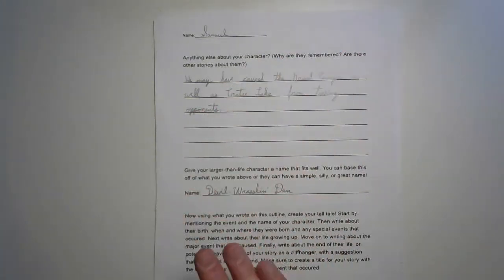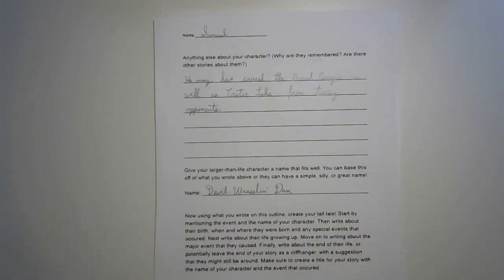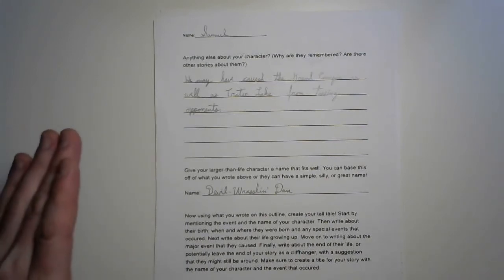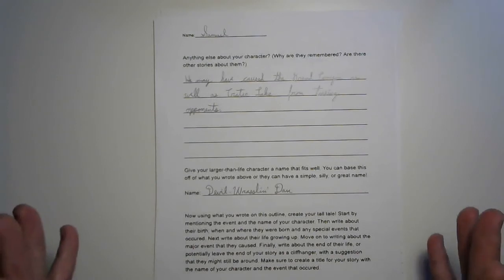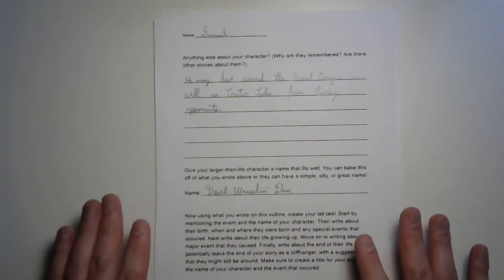Once you have all this filled out, you might start to get the idea of how to put it all together. You're going to want to start with something like long, long ago, or way out on the prairies, or up in the mountains of Wyoming. You're going to start by mentioning the event, also the name of your character. Like, this is how they got that name, or this is the tale of how this happened, how Devil's Tower was created. Then write about their birth and any special circumstances.